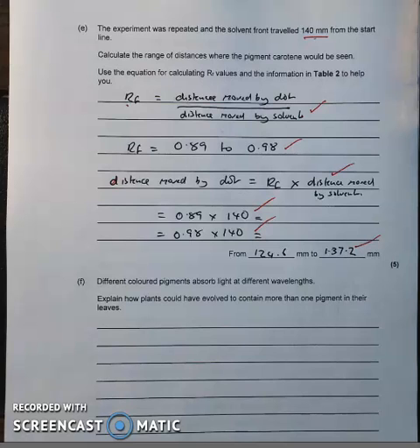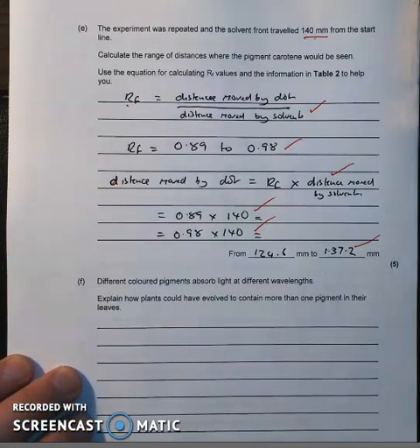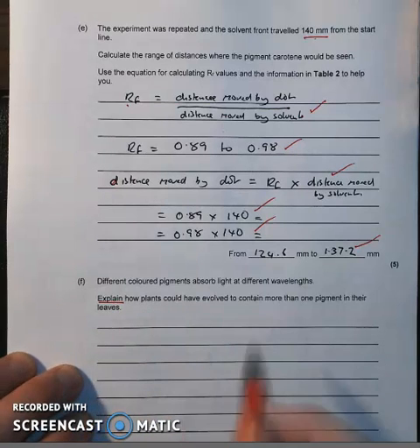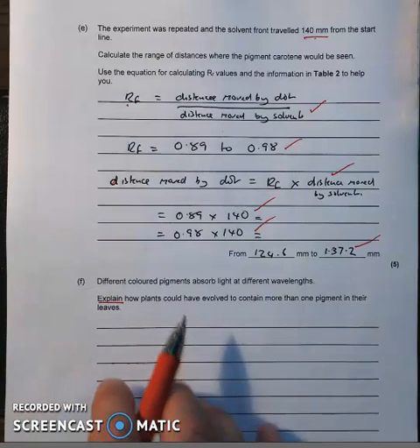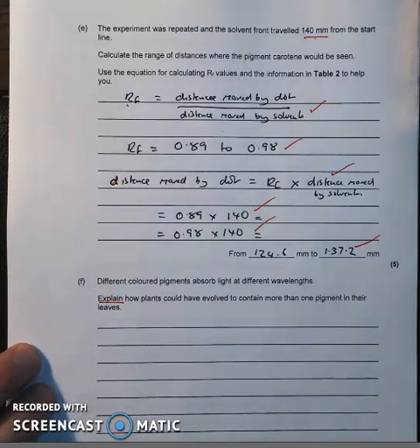The next question is the 6 marker. And the thing about 6 markers is you've got to be very careful with the command words here. So this one is explain how plants could have evolved to contain more than one pigment in their leaves. To get a level 3 answer, we're looking for relevant points identified, given in detail and logically linked to form a clear account.